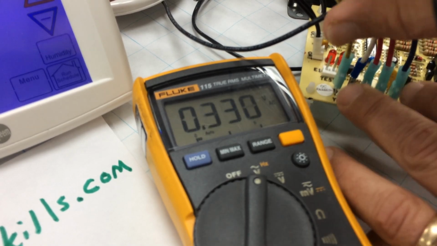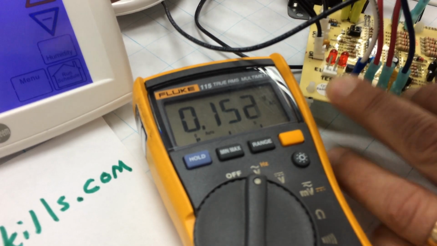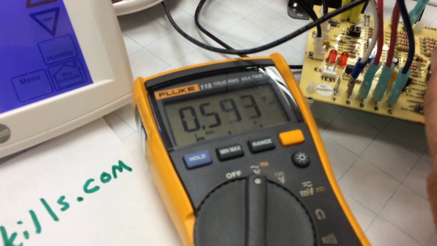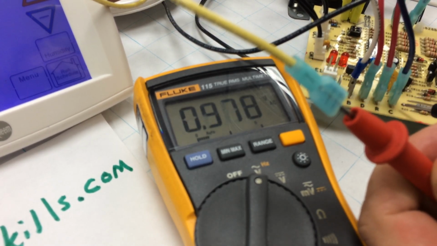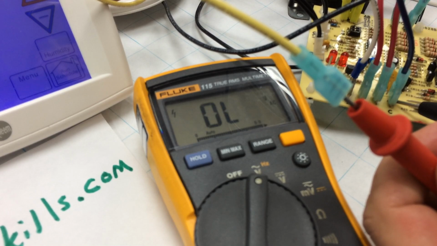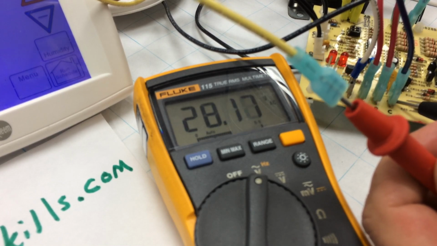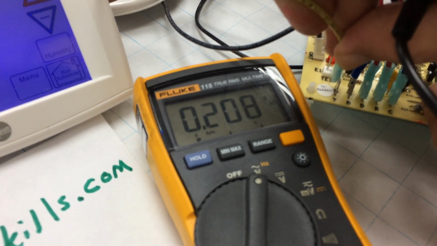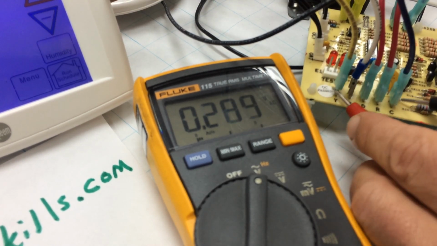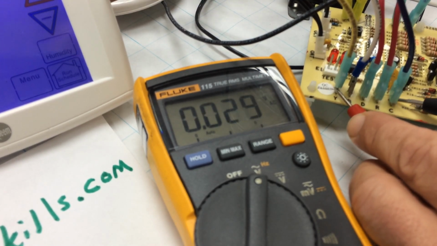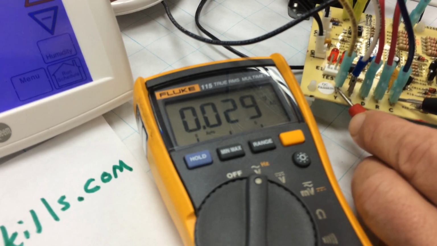If I simply unplug the wires and check on the wire itself, and I can reference common here on the board, that yellow wire is hot. That yellow wire is giving me 28 volts. But when I connect this back to the control that it's supposed to be powering and recheck the voltage, once again we're at 0 volts.